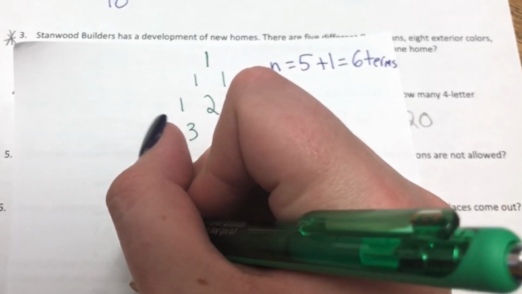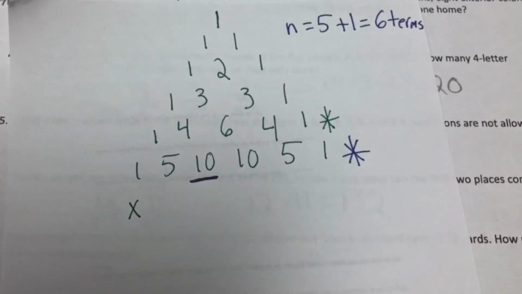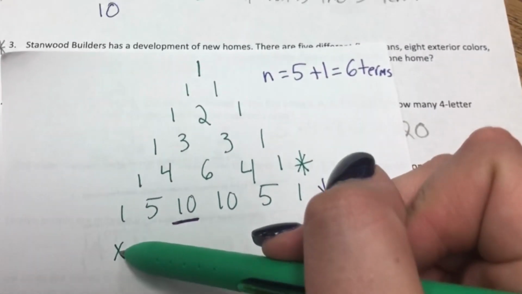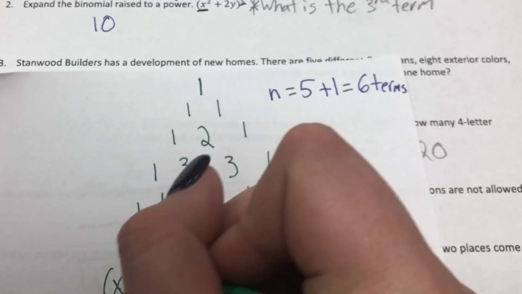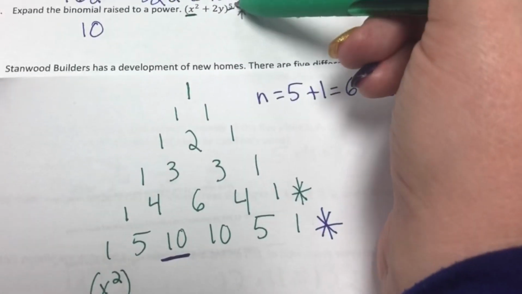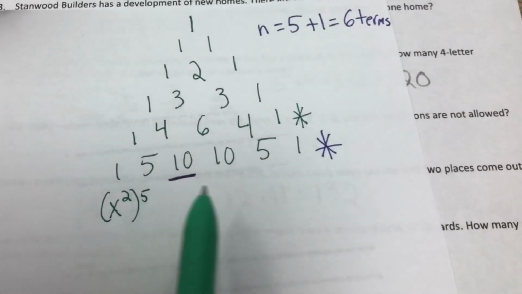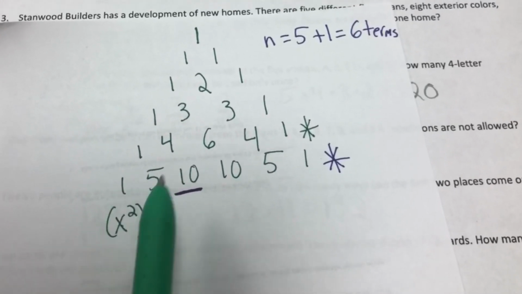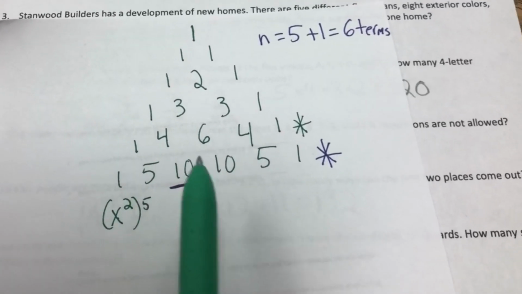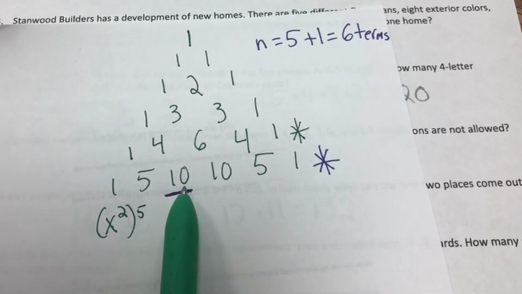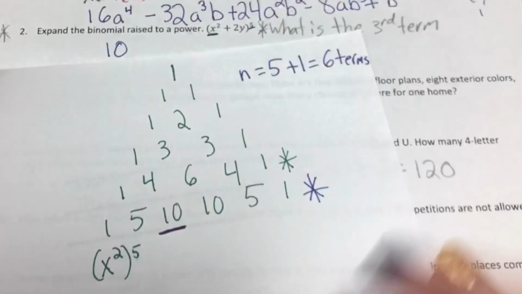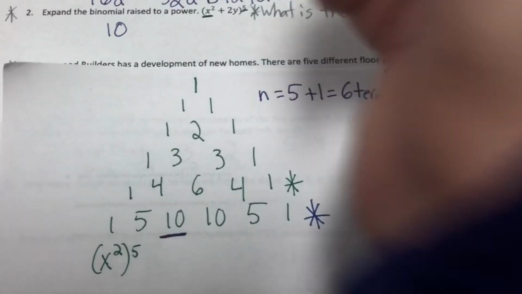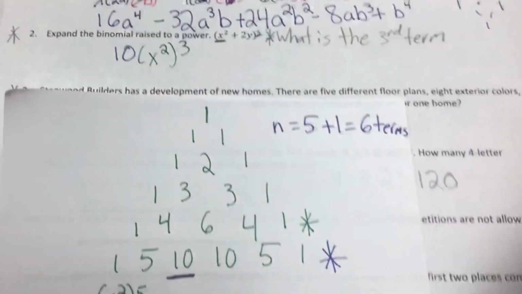So your x squared in the first term is going to be x squared raised to the nth power, which is 5. Well, as you move to the right, it's going to go down. So this is going to be x squared to the 5th, x squared to the 4th, x squared to the 3rd. So we want our x squared to the 3rd.